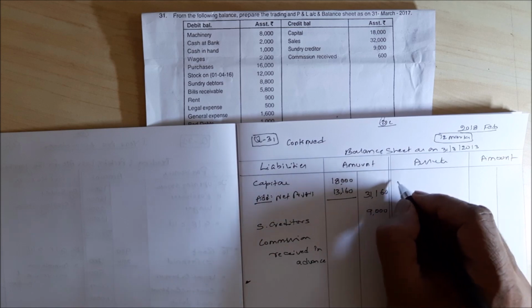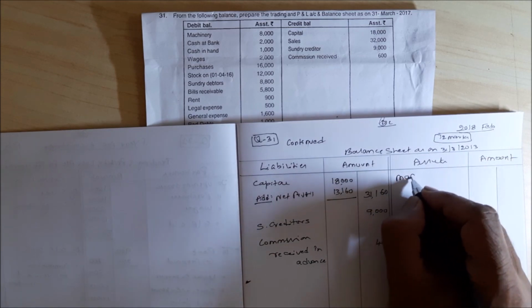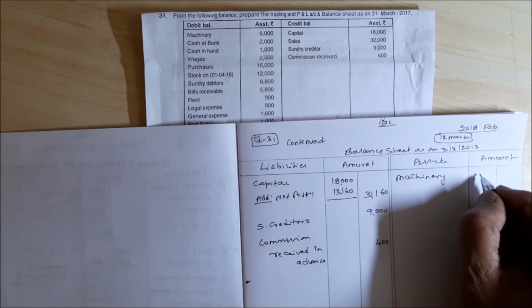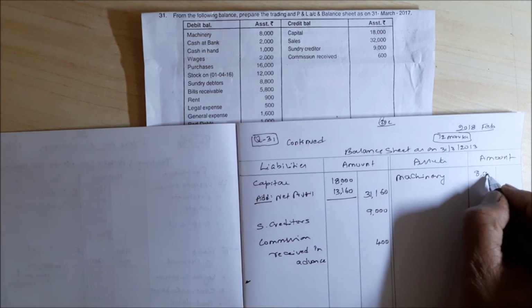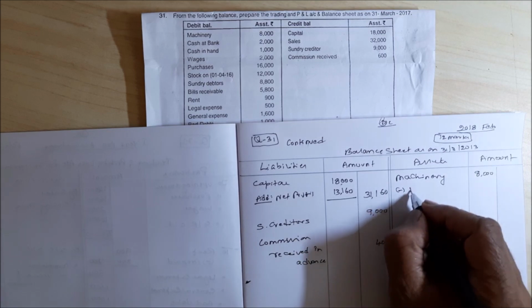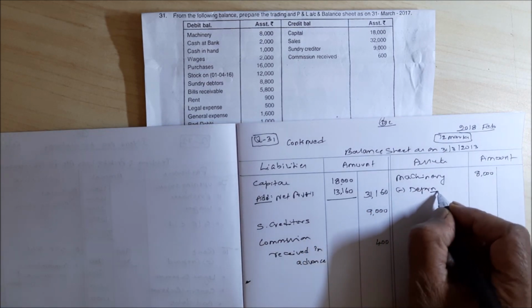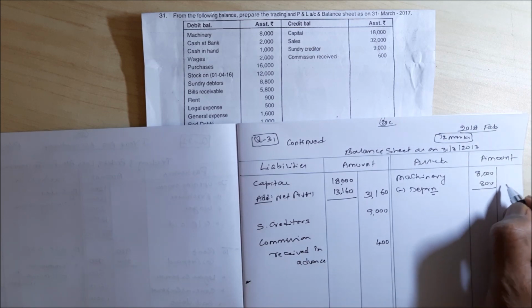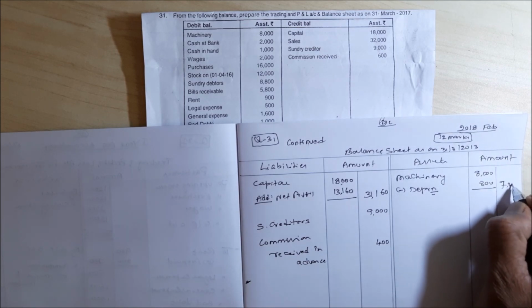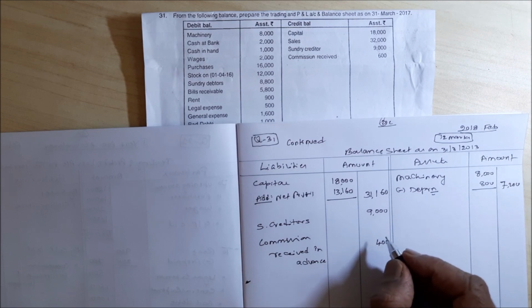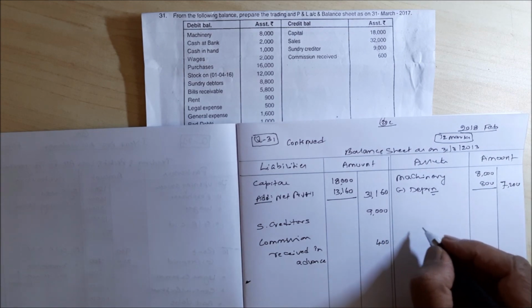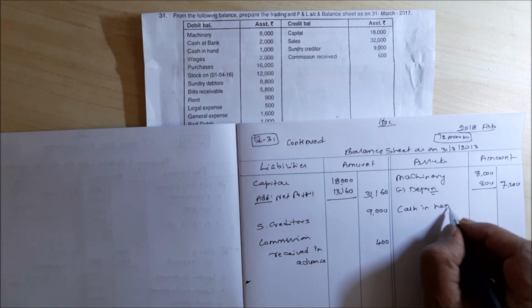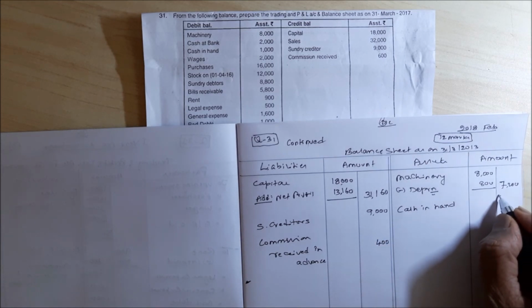Then the asset side: machinery, inner column 8,000 less depreciation 800, outer column 7,200. Then cash in hand 2,000.